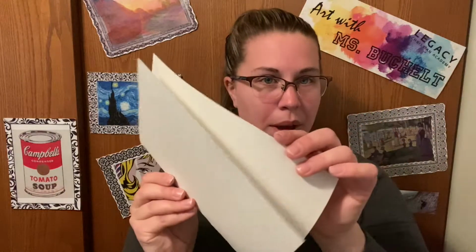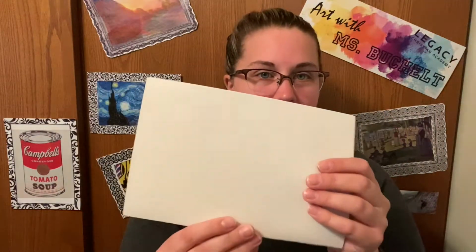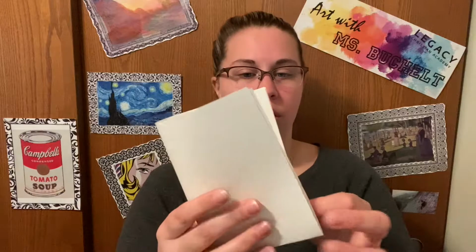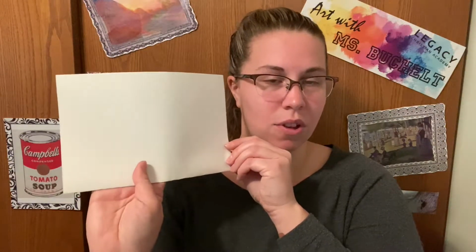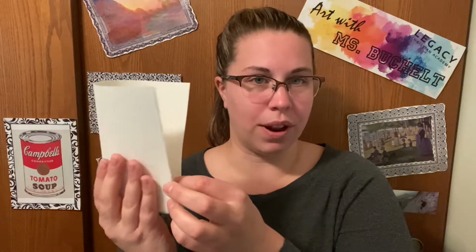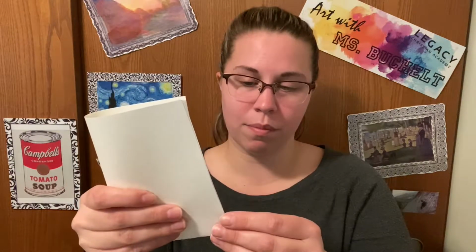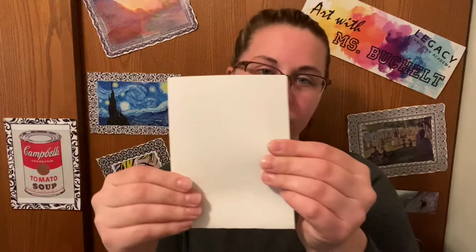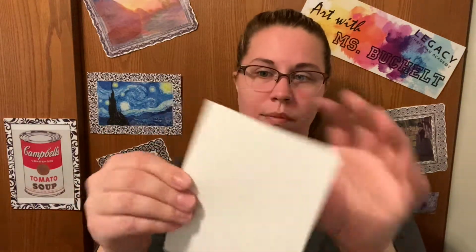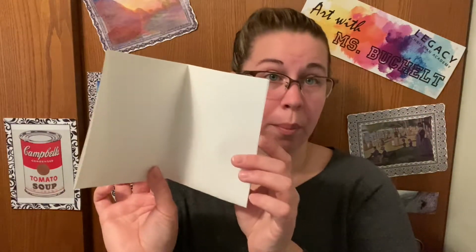Okay, so I got my paper folded here. Now I'm going to fold it one more time like a hamburger. If I have it like this, bring them together. Fold, fold, fold. So now I have an even smaller book. Then one more time. So if I have my paper like this, fold it over.